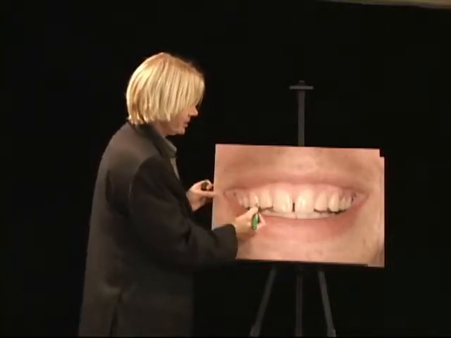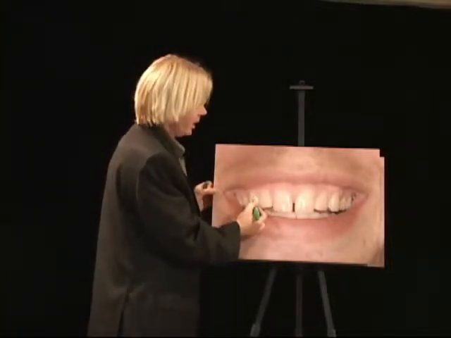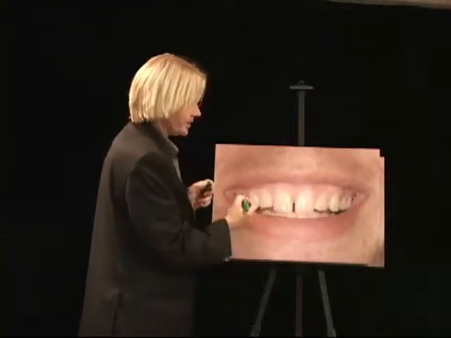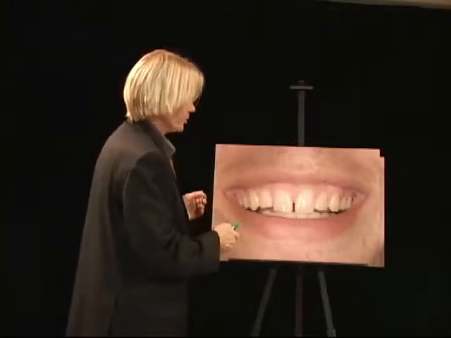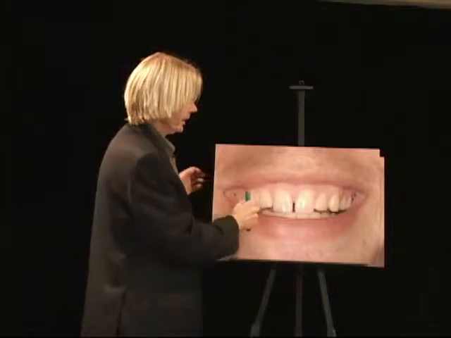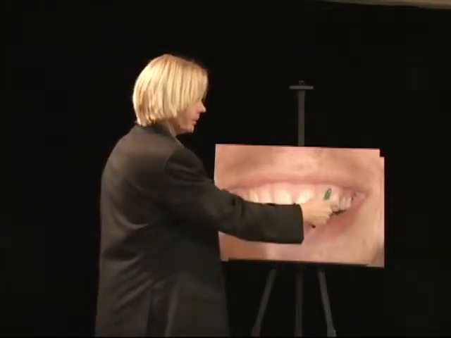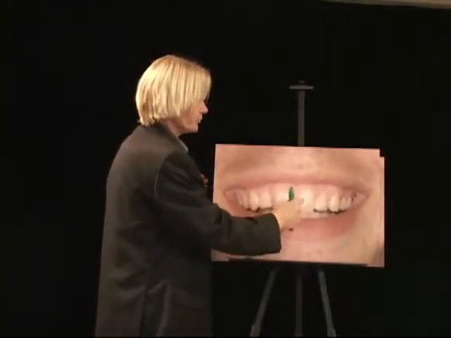Another thing that's evident is that those canines are yellower than the incisors, which is natural. And this is what we want to design when we create porcelain veneers on our patients. We don't want all teeth to look the same color. We want the canines to look a little bit more warm, a little bit more orange than those four incisors.